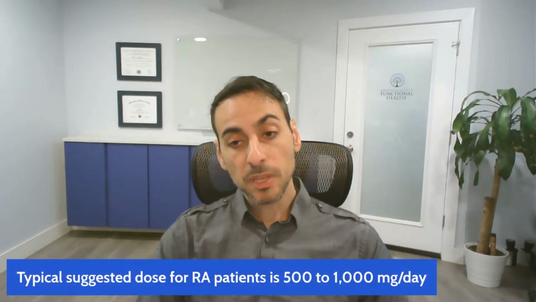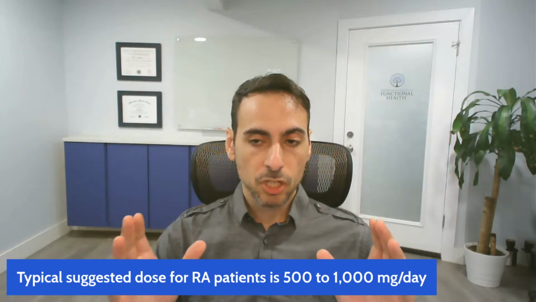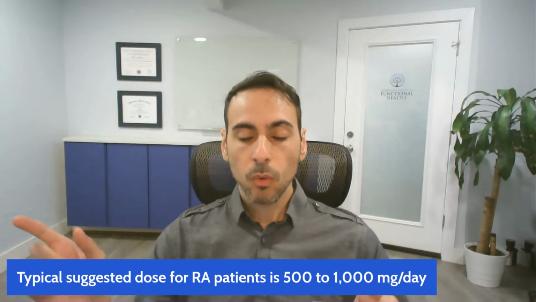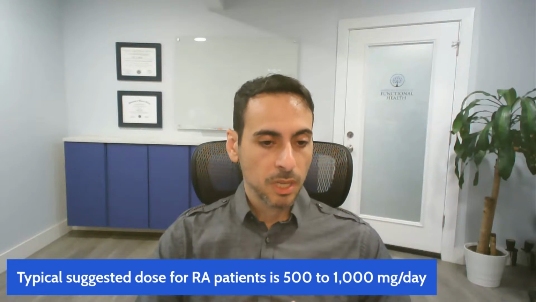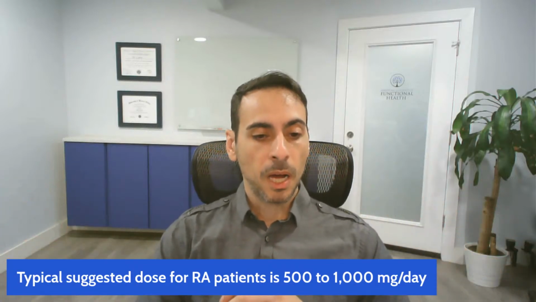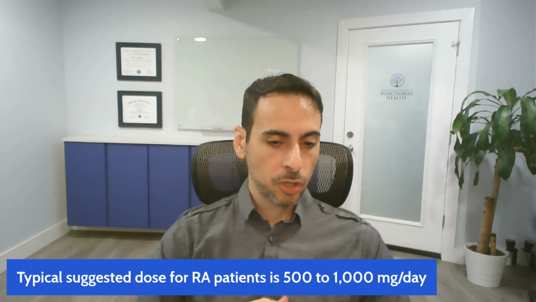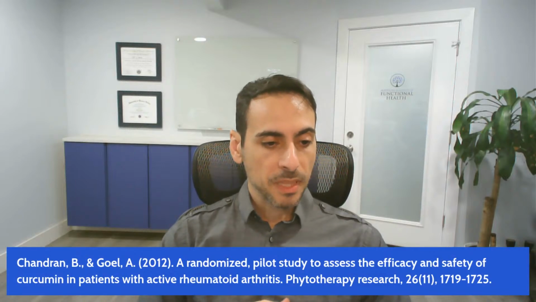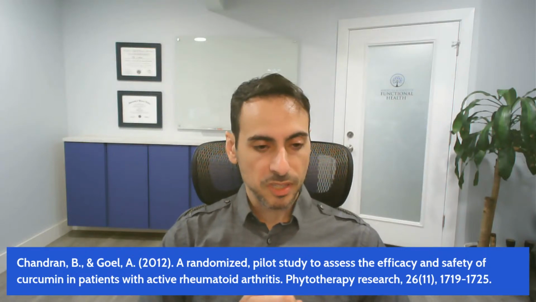So the dosage they used in the study was 500 milligrams. But we have seen with some patients that they'll need 500 milligrams twice a day, when they wake up and before they go to sleep, to get a stronger response. Of course, for other conditions, we have seen different dosages and different lengths of time, but this is a very specific protocol for RA. And this is coming from the Journal of Phytotherapy Research, so you can look into that if you want to read more about the details of the study. So that's one of the compounds that we would want to use.